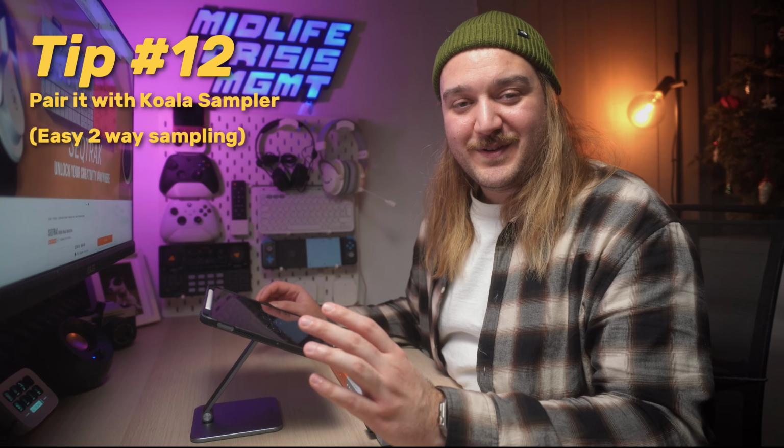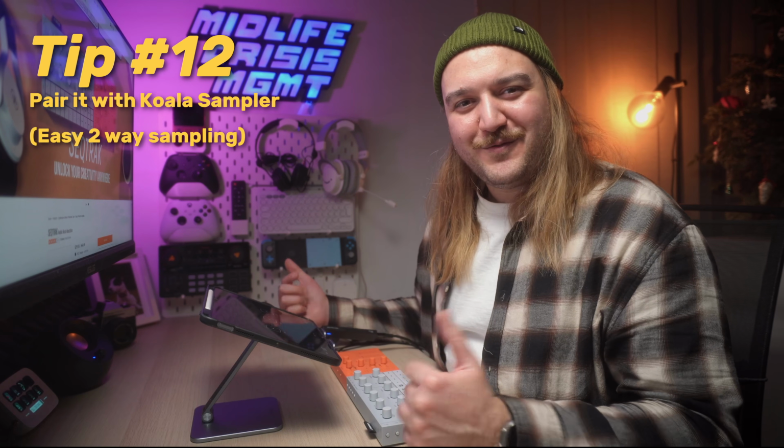Now slowly going to the end, tip number 12, pairing Seqtrak with Koala Sampler. I will show you in which way you can utilize Koala Sampler with Seqtrak. I think you might like this one.